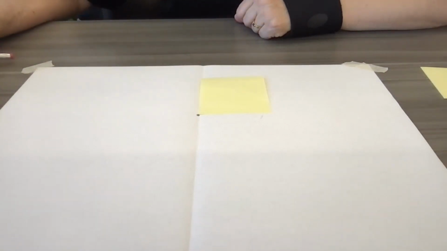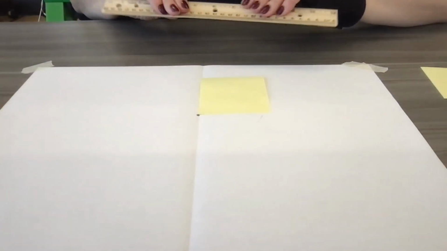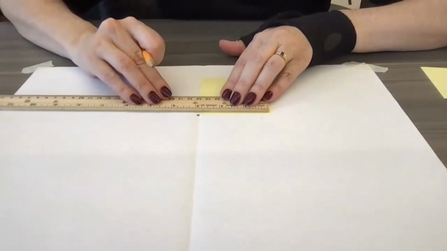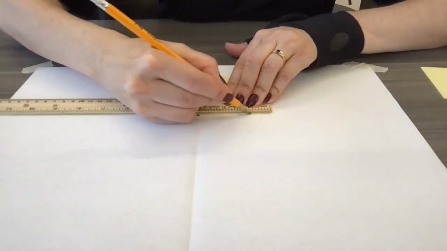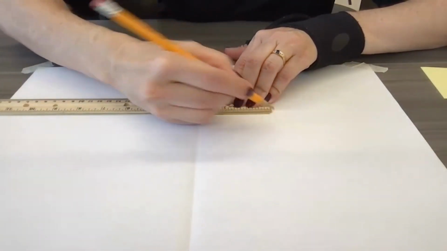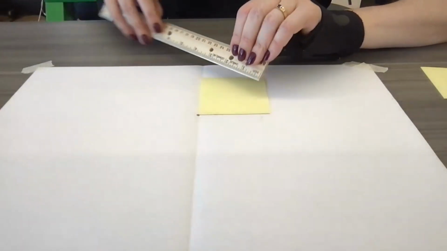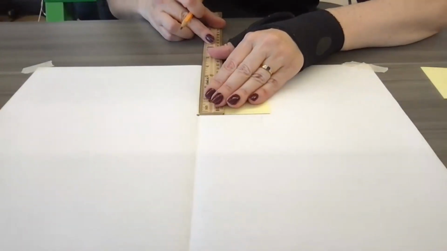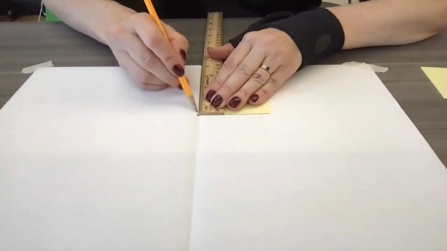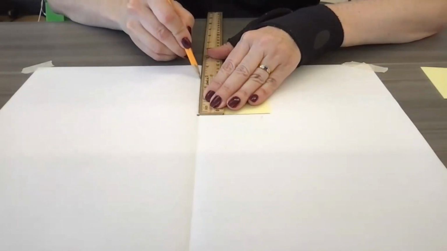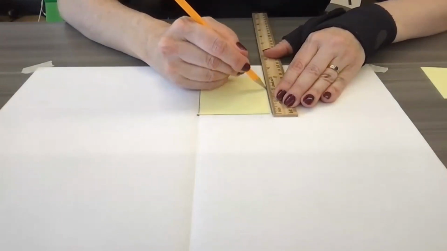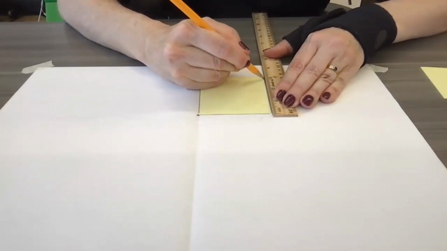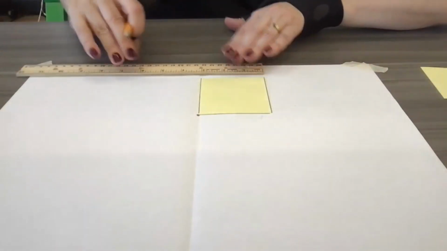The next thing I'm going to want to do is to trace my square. So I'm going to take my ruler and I'm just going to line it up, get things traced. I am tracing really dark so that you can see it, but you're going to want to make your tracings kind of light because you don't know what color you're going to be making them later. So I'm going to trace all 4 edges of my square.